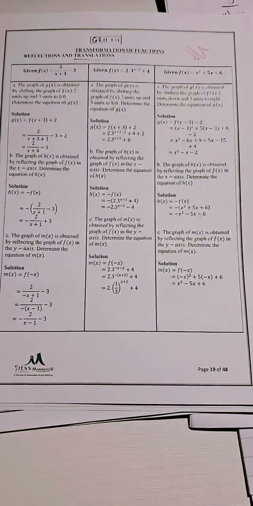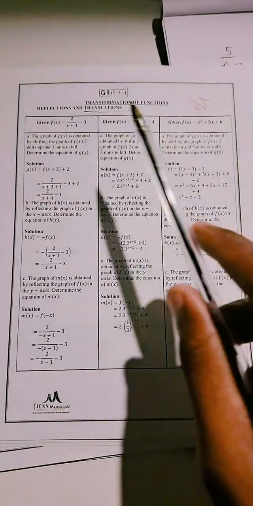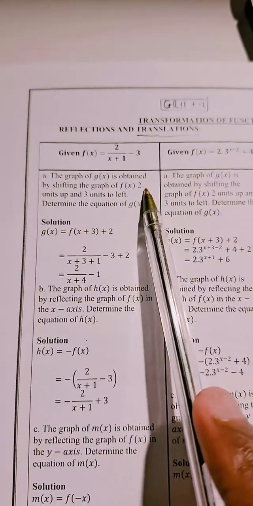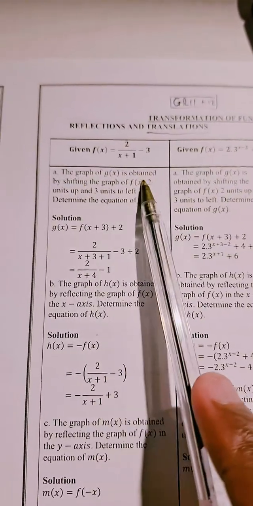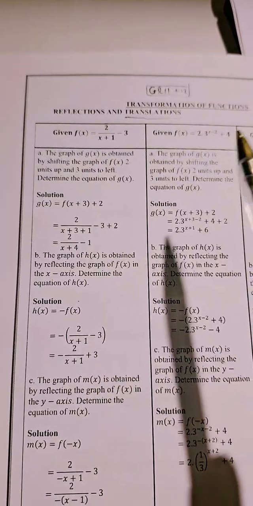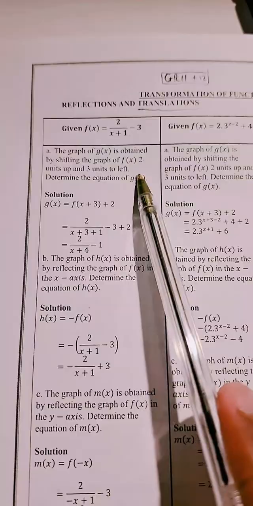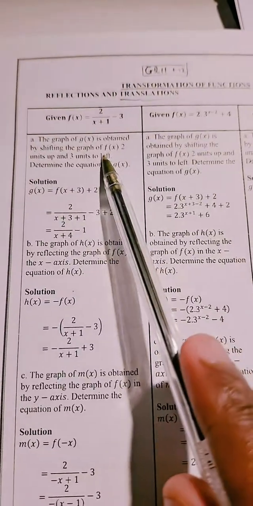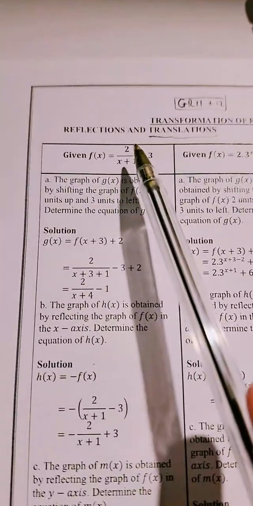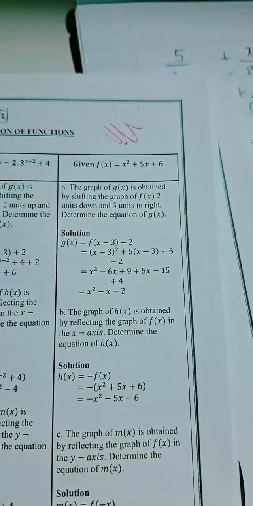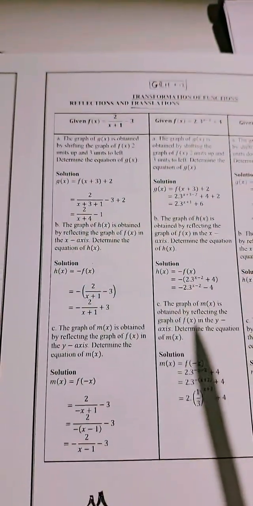So guys, that basically is in summary. We looked at translation today. Vertical translation, shifting the graph up and down. Then 3 units to the left or right, we looked at that. We looked at this concept, vertical and horizontal translation, as it relates to a hyperbola, exponential, and our parabola. We looked at the application.